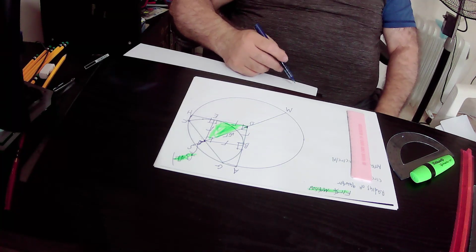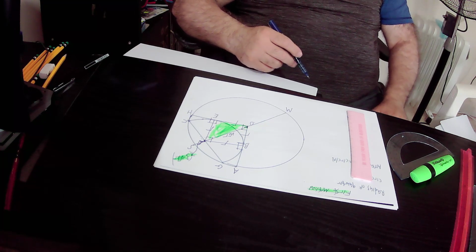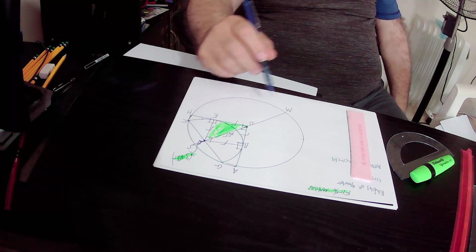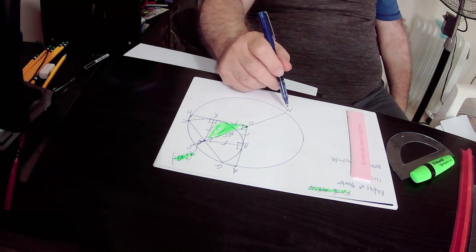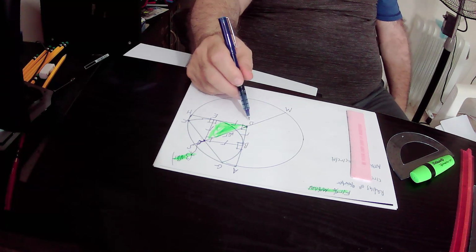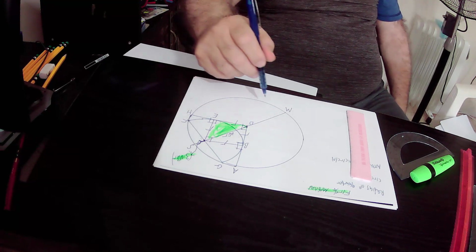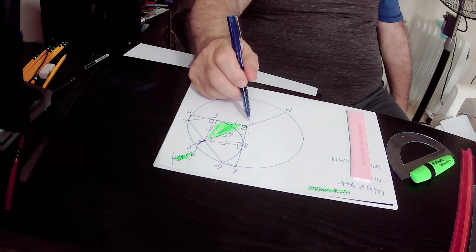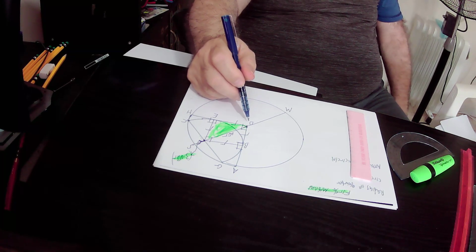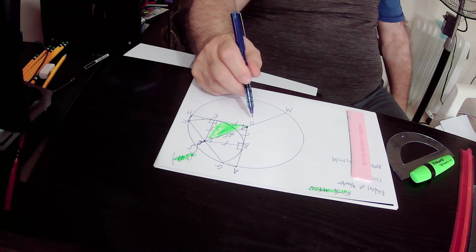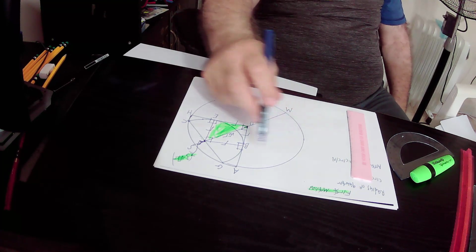So what is the value of OM? O is the center of the quarter circle, and O is also the center of the circle itself.